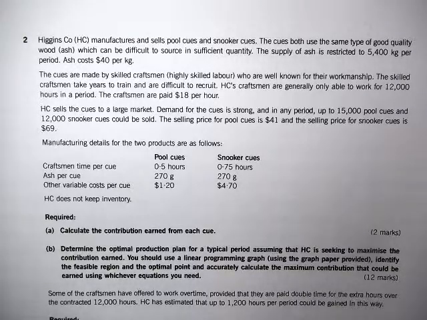B, determine the optimal production plan for a typical period, assuming that HC is seeking to maximize the contribution earned. You should use a linear programming graph, the graph paper provided, identify the feasible region, the optimal point, and accurately calculate the maximum contribution that could be earned using whichever equations you need. Now then, the next part will go on, so that's where you need to work out shadow price and consider additional resources. Okay, so we read the question on top.